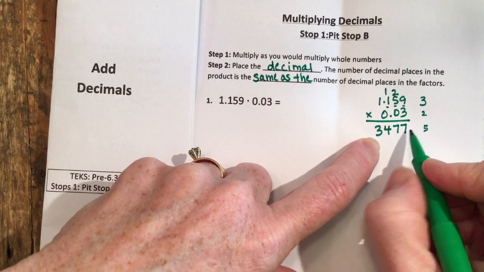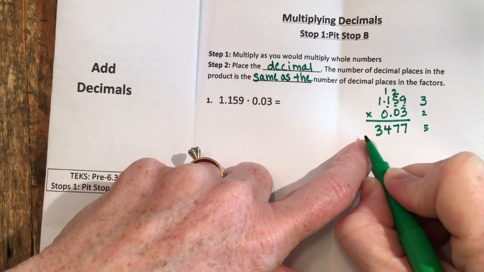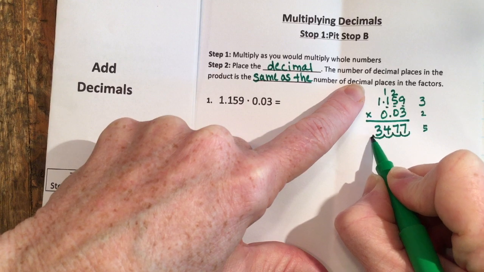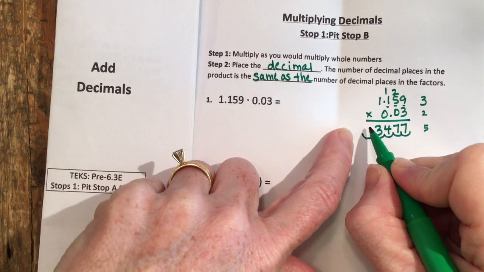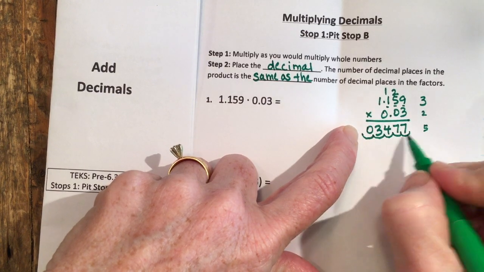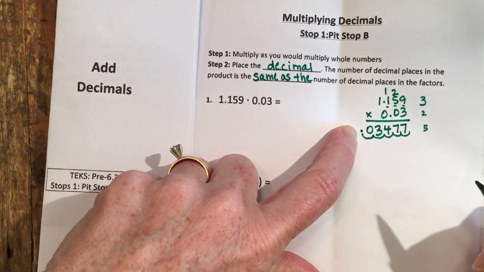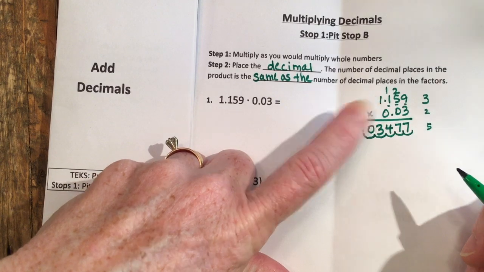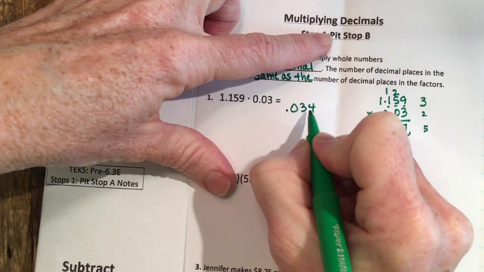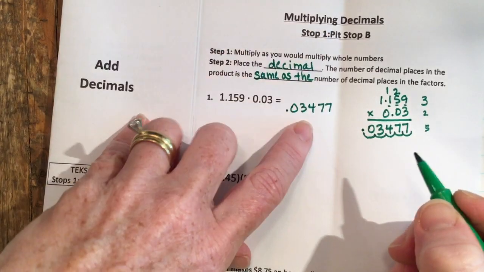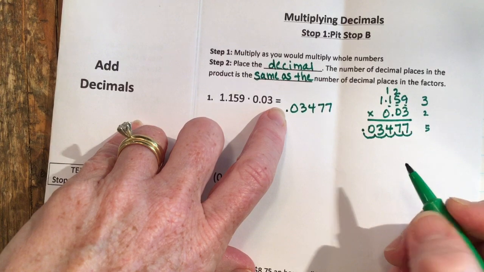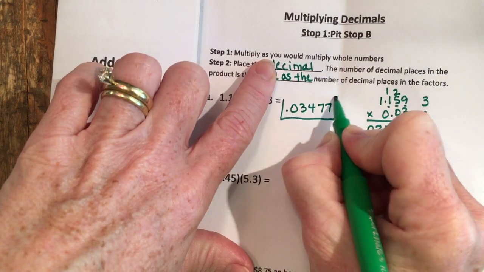All right, so what I do is I always start from the back, and I'm going to count up 5 places. So 1, 2, 3, 4, 5. I need to move it one more place. So when that happens, you have to fill in with a 0, and that's telling me that my decimal point is going to go right here in front of that 0. So the answer to this is 0.03477. Now, if you want to put another 0 in front of the decimal, you can. It's just not necessary. You don't have to have it there.